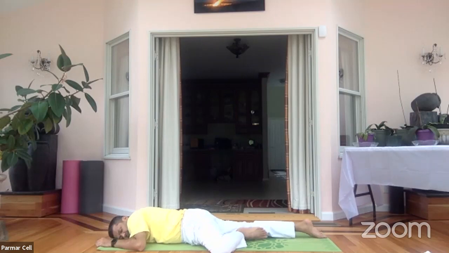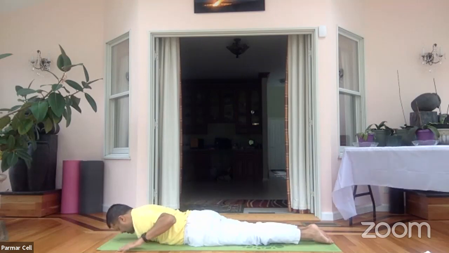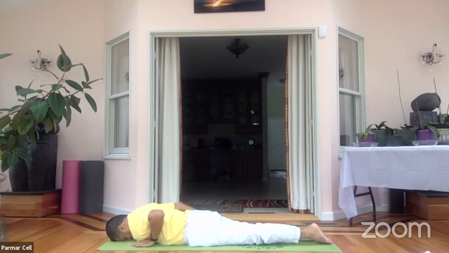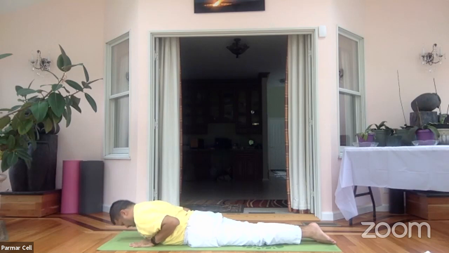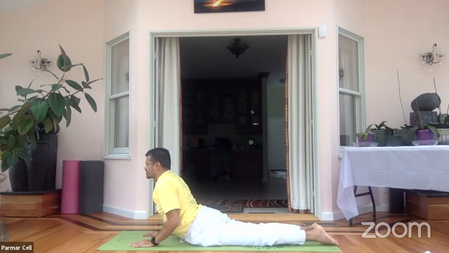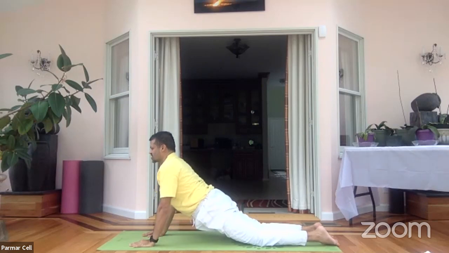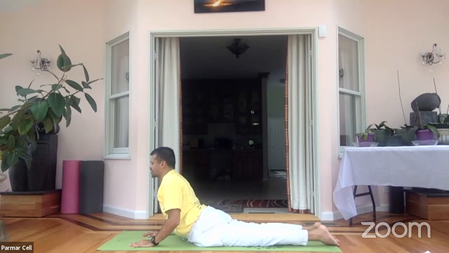Getting ready for Bhujangasana, Cobra. Forehead on the ground. Hands close to the shoulder, legs together. Shoulder push down. Inhale, come up. The hip is on the ground. Don't do it this way. Hip is on the ground.